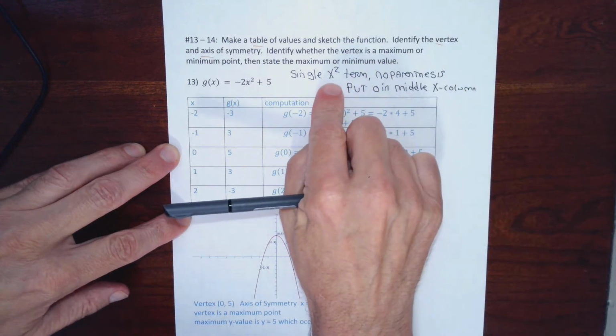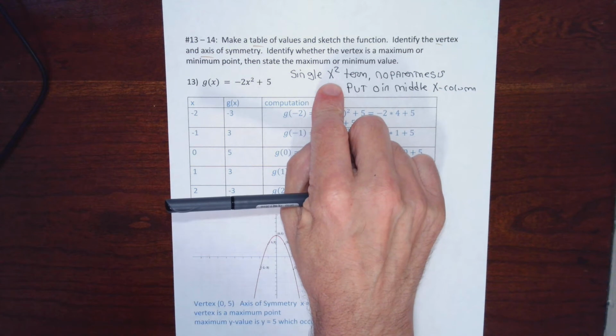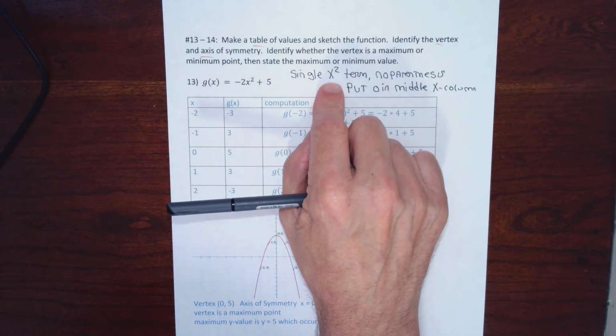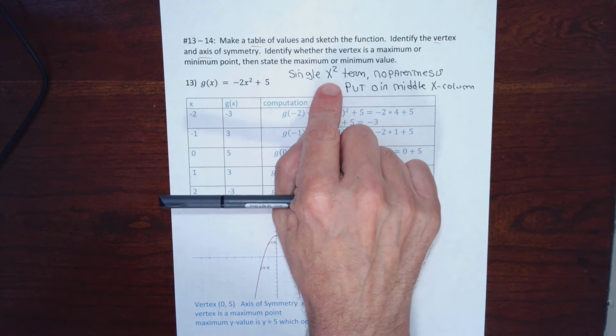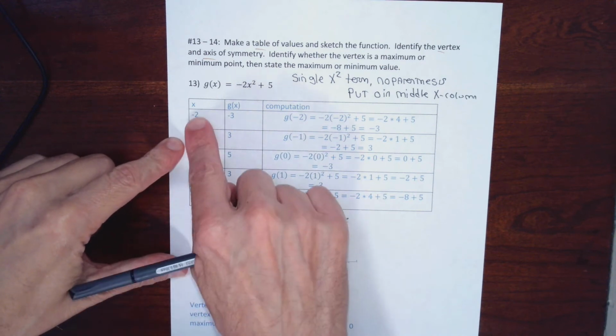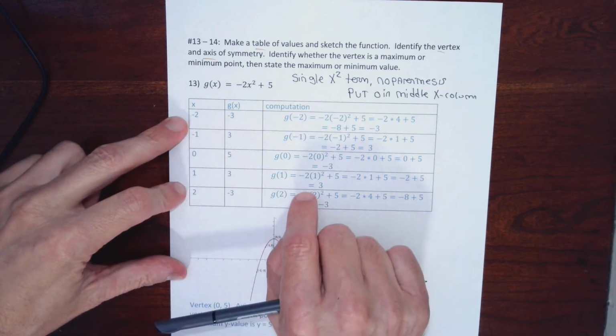If there wasn't a parentheses and there was both an x squared and an x to the first power term, I'd have to use the negative b over 2a formula. And if there was a parentheses, I'd have to change a sign. But since there's not a parentheses and there's not both an x squared and an x term, I put 0 in the middle of my x column. I get bigger and smaller to fill up my x's.